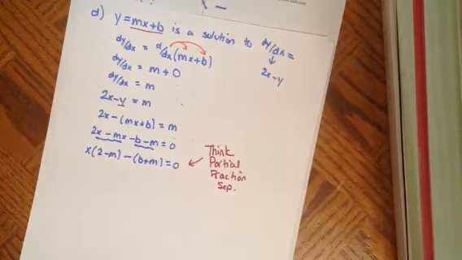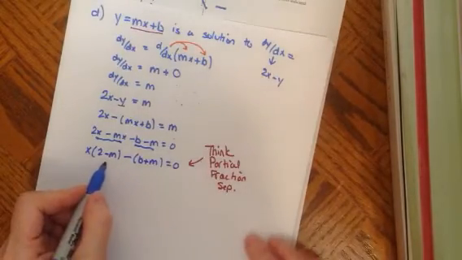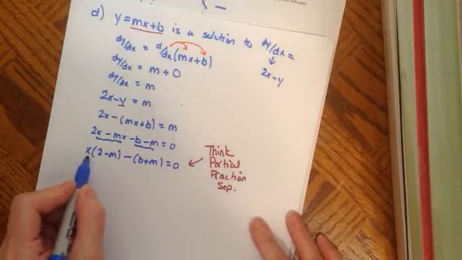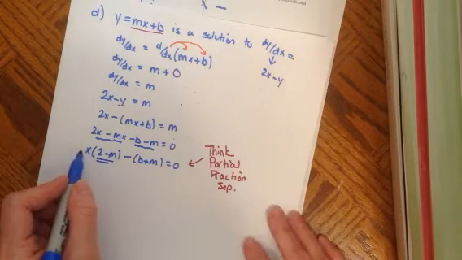The reason I say that is because you have to come up with the equations to solve for it. You have all these variables here. My coefficient for x is this 2 minus m.